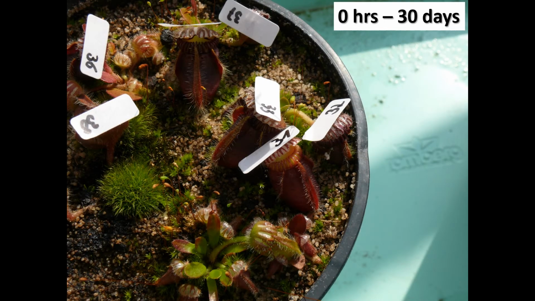In pitcher plants, for example, there's nothing to show in the picture. It looks identical between freshly applied prey, and then we sampled them also in individual steps. And here the time span was much longer because these pitchers last for quite long. So we sampled them. The last sampling was after 1 month.